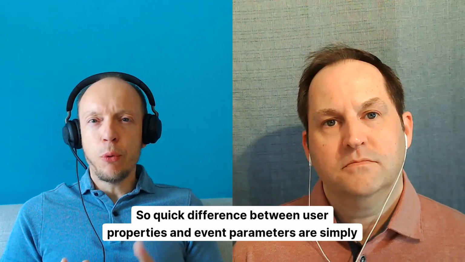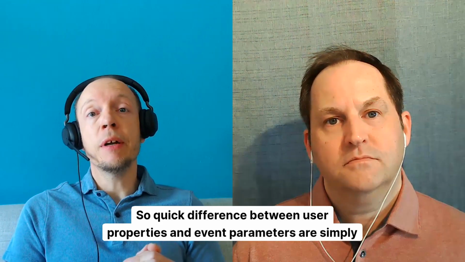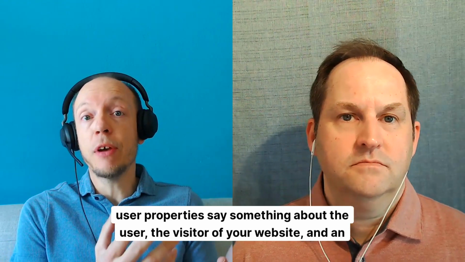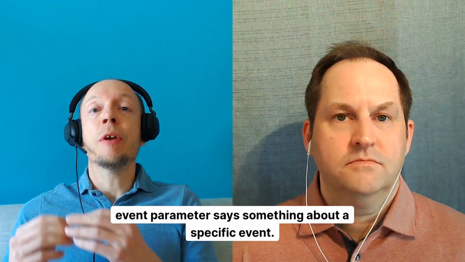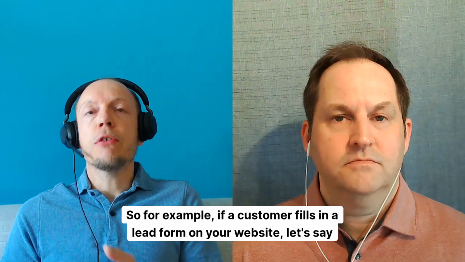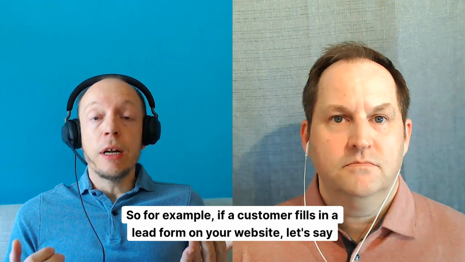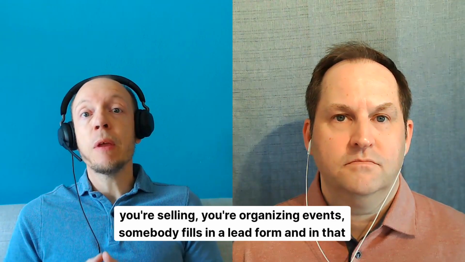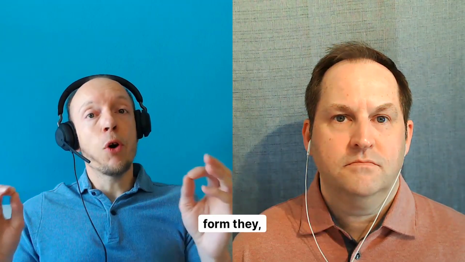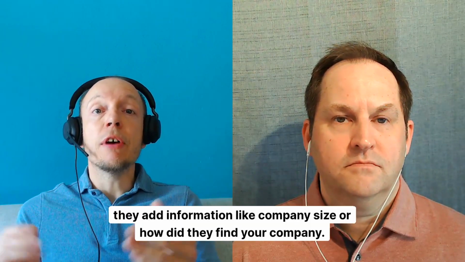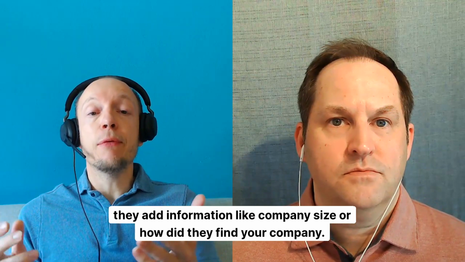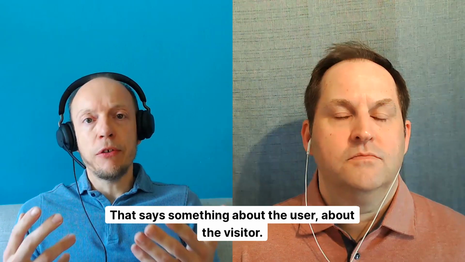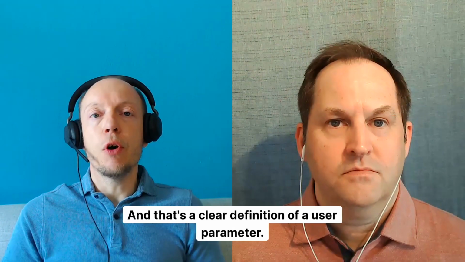So a quick difference between user properties and event parameters: user properties say something about the user, the visitor of your website, and an event parameter says something about a specific event. For example, if a customer fills in a lead form on your website, let's say you're organizing events, and in that form they add information like company size, or how they found your company, that says something about the user, the visitor.